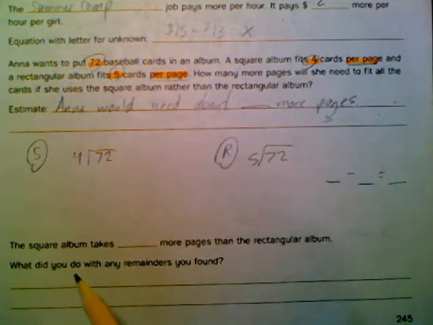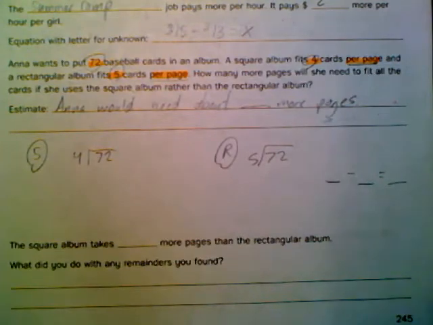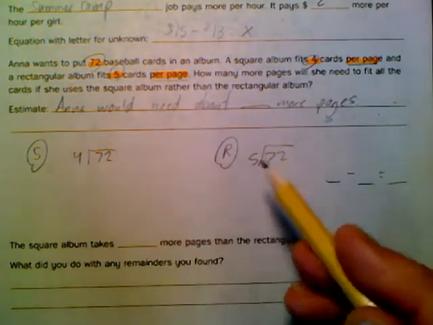And then it asks, what did you do with any remainders that you found? Well, if I have cards and I'm throwing them in the book and I have 2 cards left over, you don't just throw those cards away. Or if I have 5 cards left over, I put them on another page. So you'd have to add another page, okay? But to solve the problem, you might want to work it up, like add a page, like I said, or whatever you did. If you just threw it out, you threw it out. But put what you did here in a sentence.